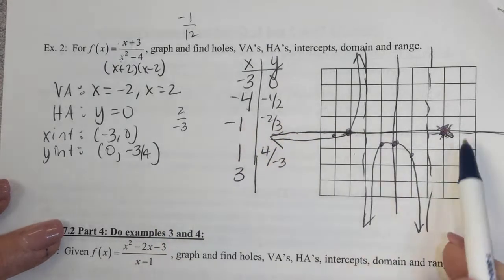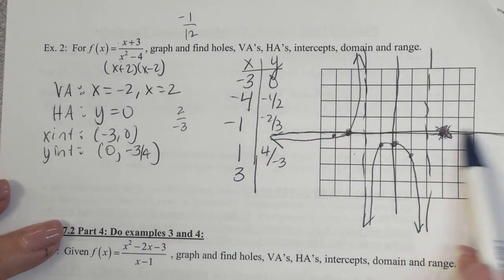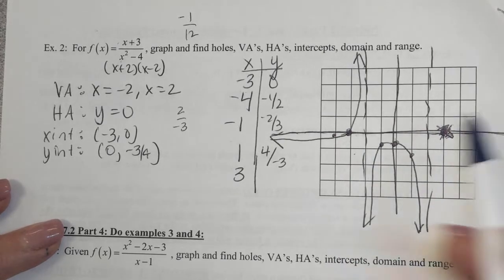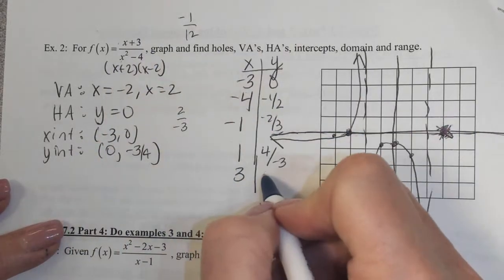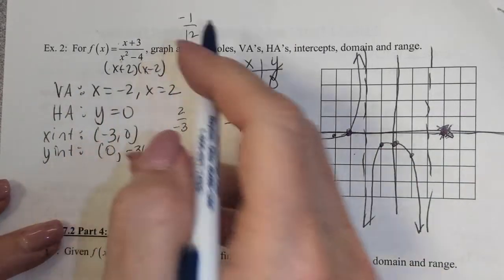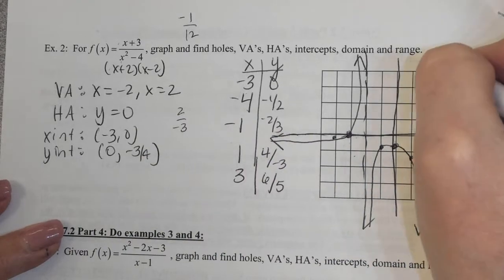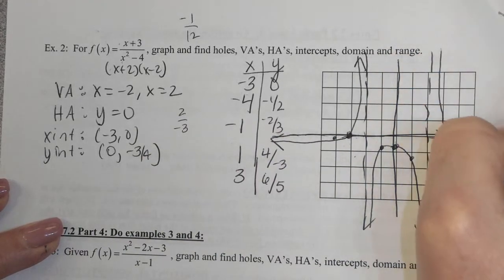Check one more point, 3. All I care about, I know it doesn't cross down here, only here. So if it's a negative value, it looks like that. If it's a positive value, it looks like that. Plug in 3. I get 6. 3 squared is 9, minus 4 is 5. It's positive, so it's going to have to look like that.